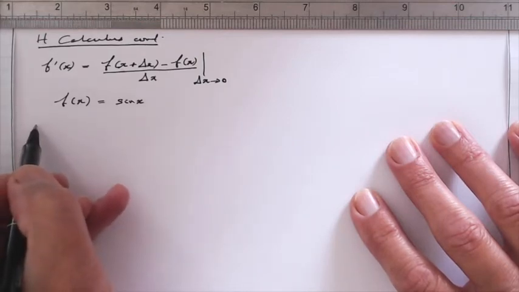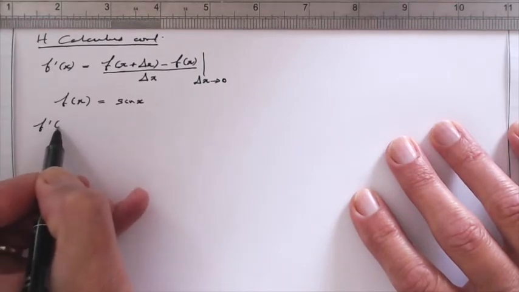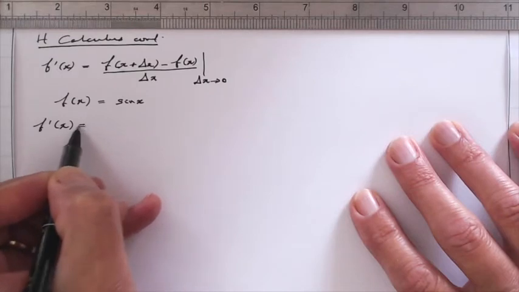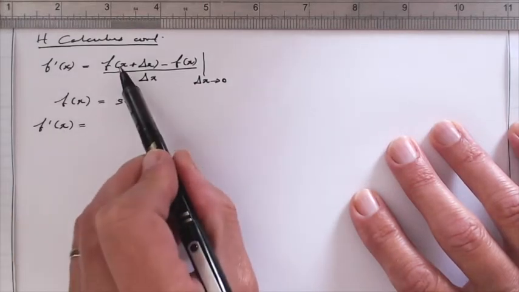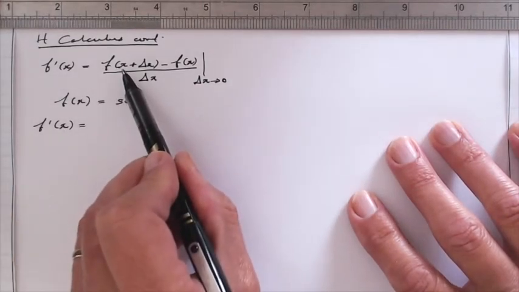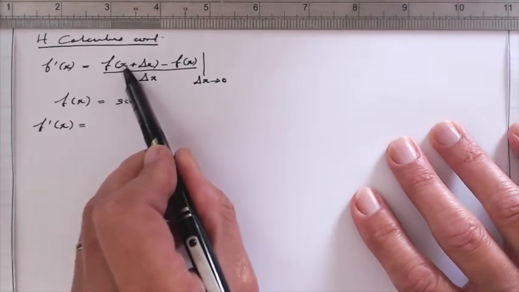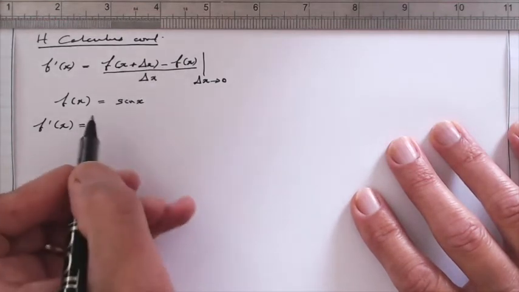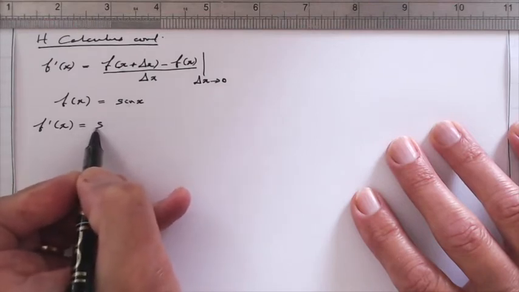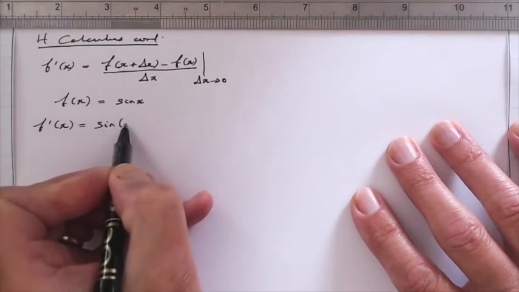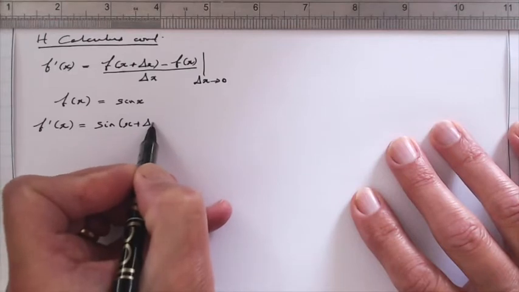And okay, let's just plug that into our formula here for the derivative. Well, remember the f of apple discussion going all the way back to those functions videos. We have f of the argument x plus delta x. So for this particular function, that's sine of the argument x plus delta x.